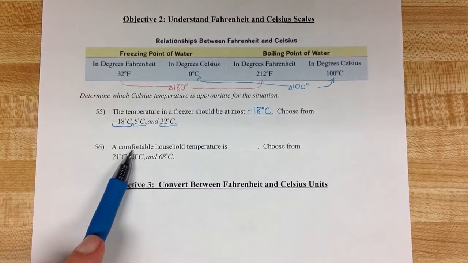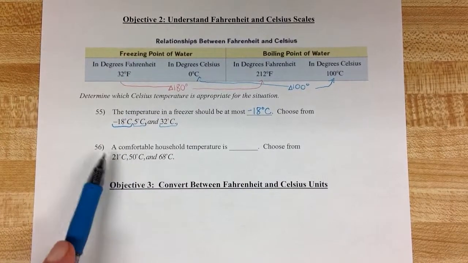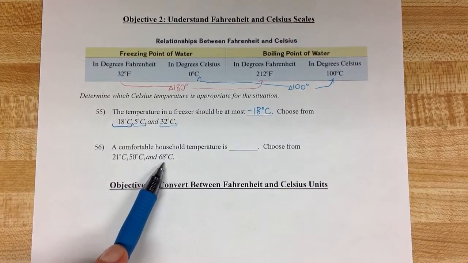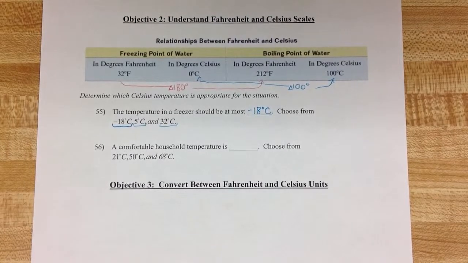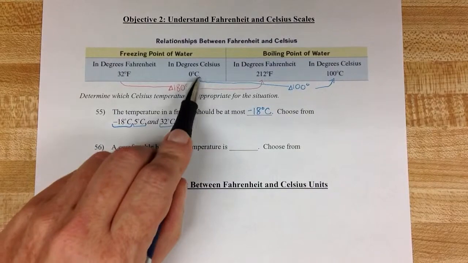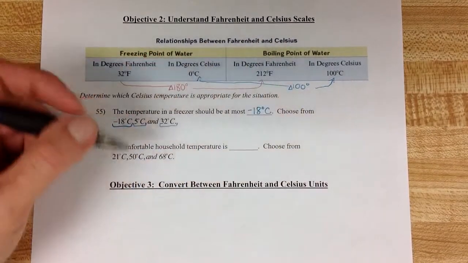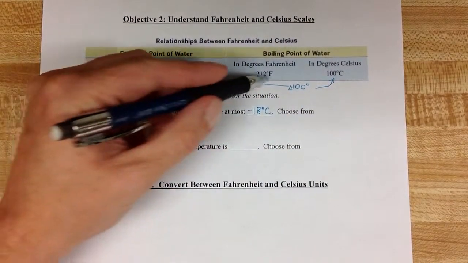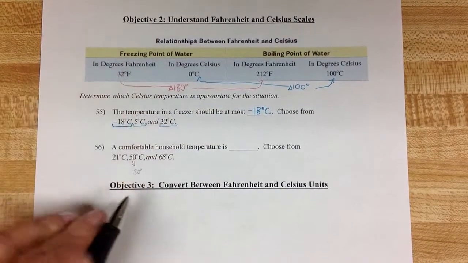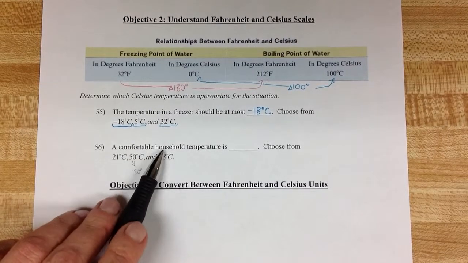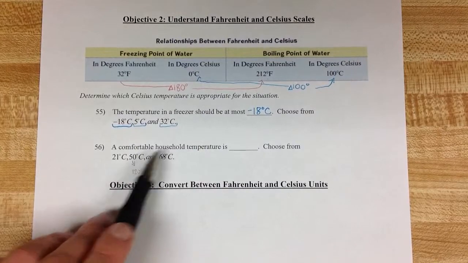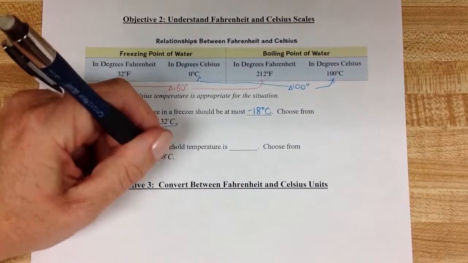When we're talking about a comfortable temperature for our house, they give us 21, 50, and 68 to guess from. So looking at these three temperatures, 50 is our halfway point between freezing and boiling. So the halfway point between freezing and boiling on the Fahrenheit scale is somewhere near 120 degrees, which would be pretty uncomfortable in a house. 68 degrees is even hotter than that.